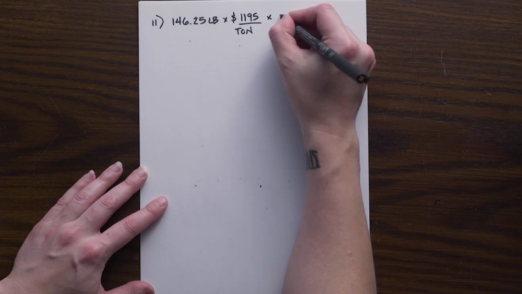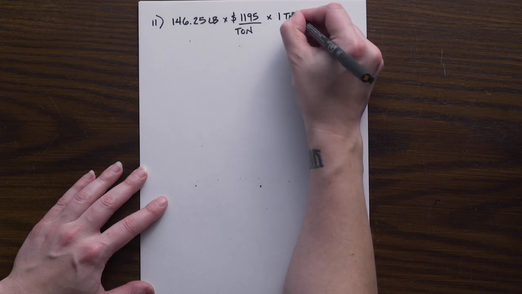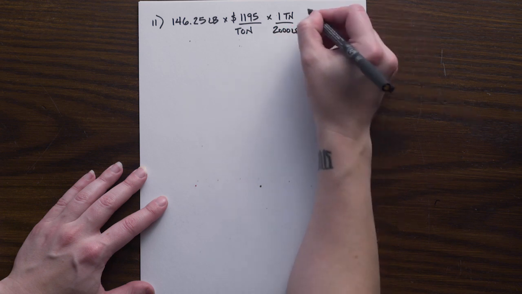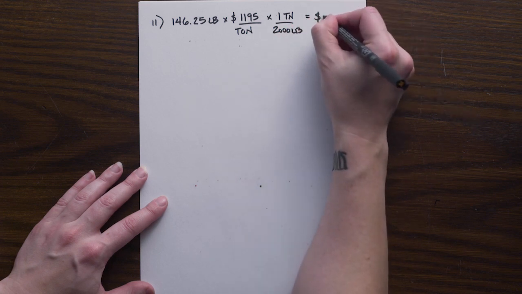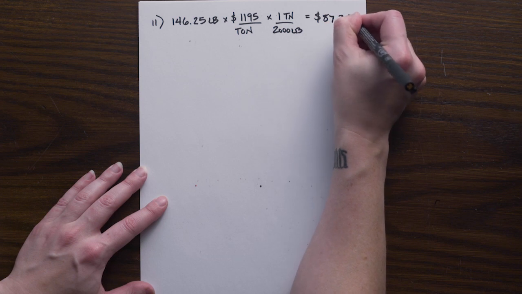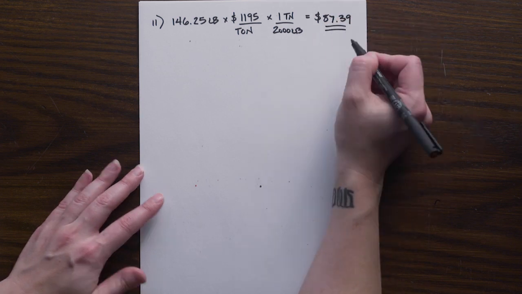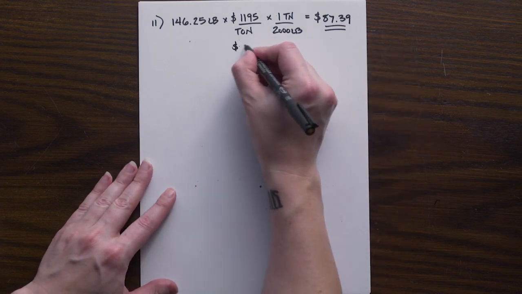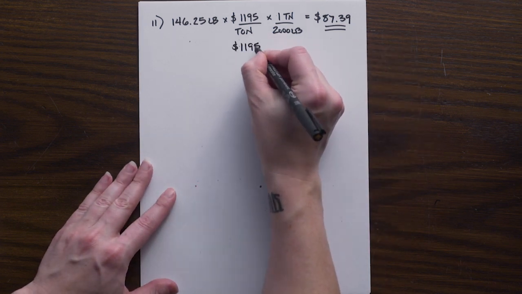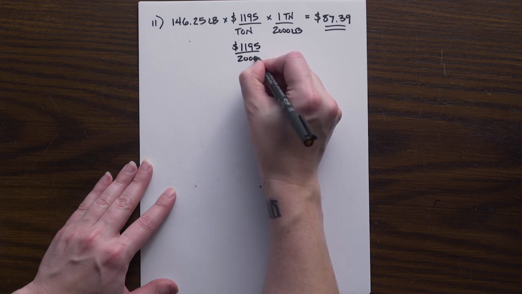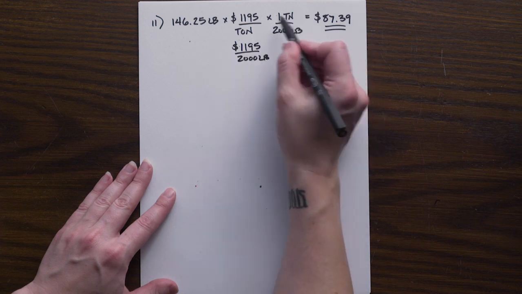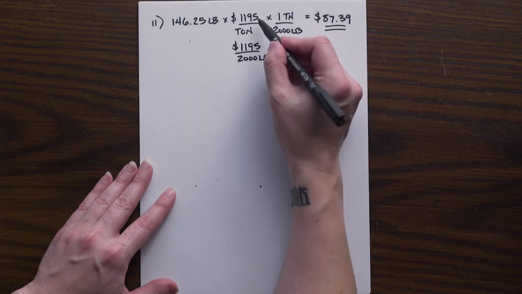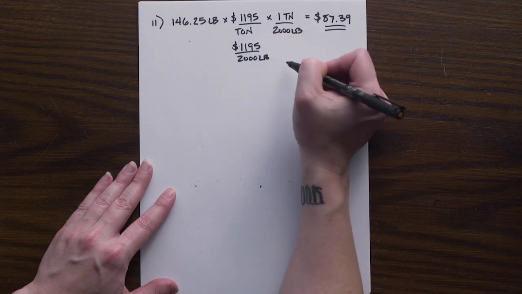So we can then multiply by 1 ton per 2,000 pounds and get $87.39 as our unit cost. If you wanted to simplify it and simply say that we have $11.95 per 2,000 pounds and not show your two-step process, that is completely acceptable. You're taking your conversion and you're making it into one.